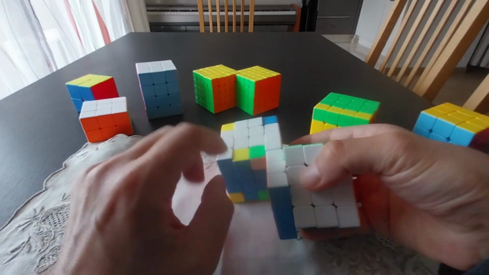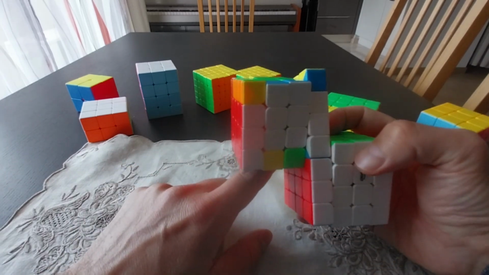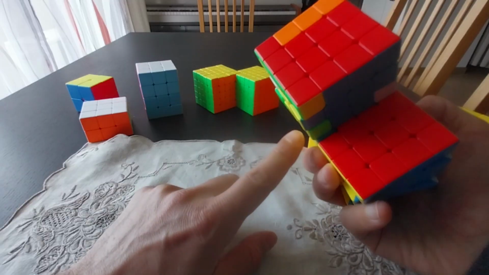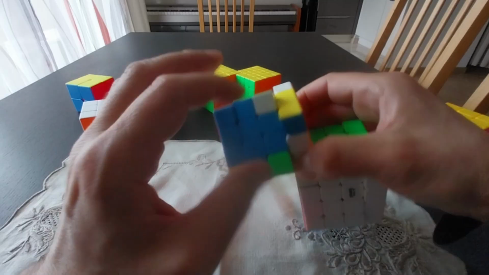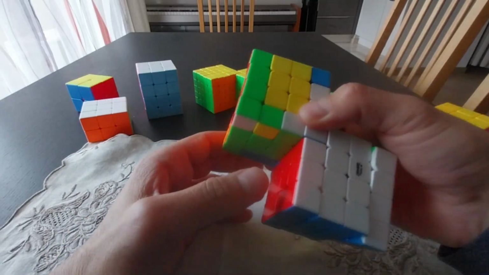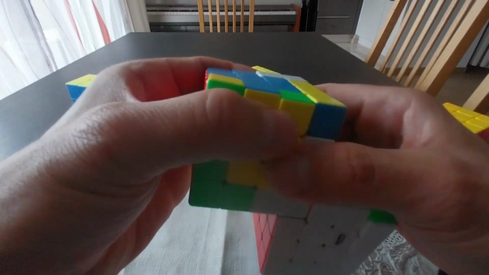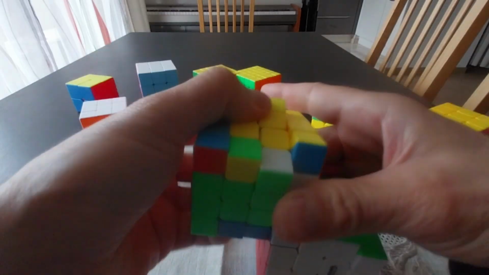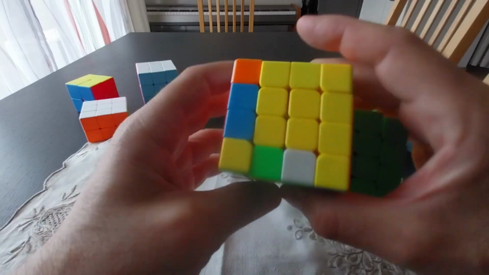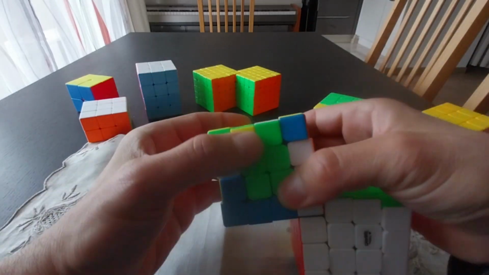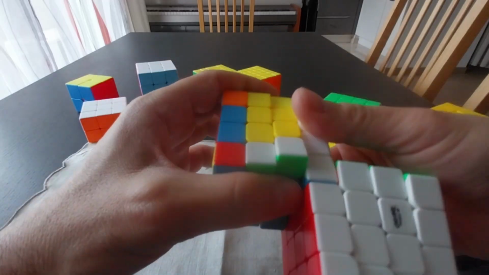So we have rebuilt our centers correctly. Okay, but we have disturbed some of the edges. We will do them again. It's not a big deal. Okay, so that would come here, and this like this, and like this.